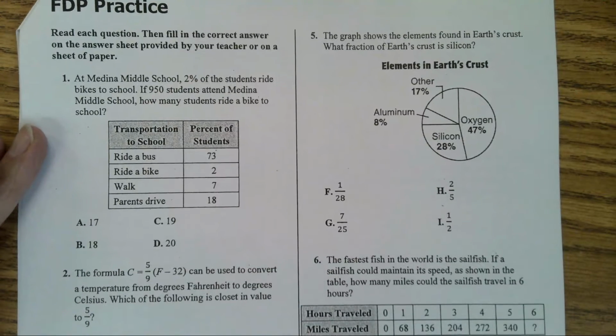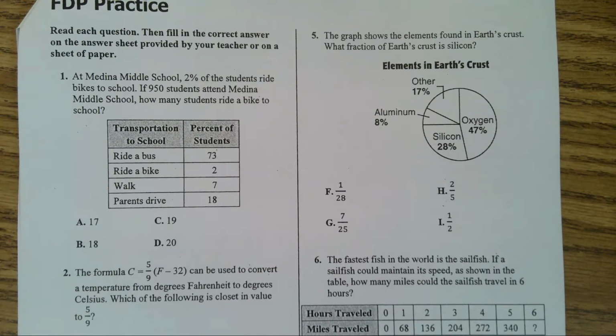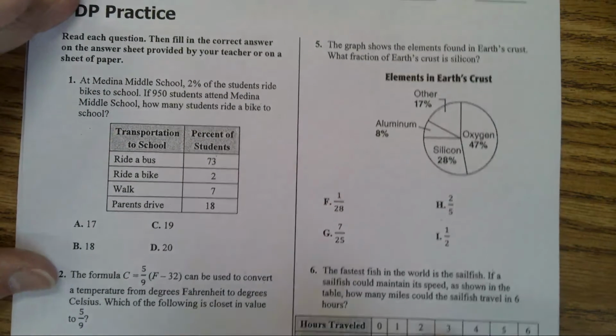In problem number 1, at Medina Middle School, 2% of the students ride bikes to school. If 950 students attend Medina Middle School, how many students ride a bike to school? What's the first thing I have to do to this problem to get the answer? What do you have to do to 2%? Gavin? You gotta make it 0.02. Yes, we change it to a decimal.